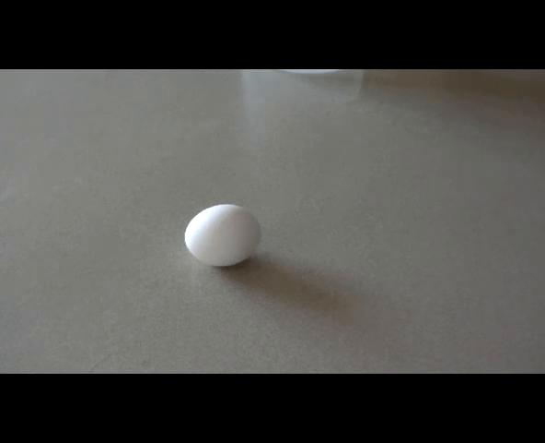To demonstrate the concept of osmosis, I'm going to use an egg. You know that an egg combines two things: the egg yolk, which is surrounded by a membrane, and the egg white outside of it, which is also surrounded by a membrane. And that membrane is semi-permeable.